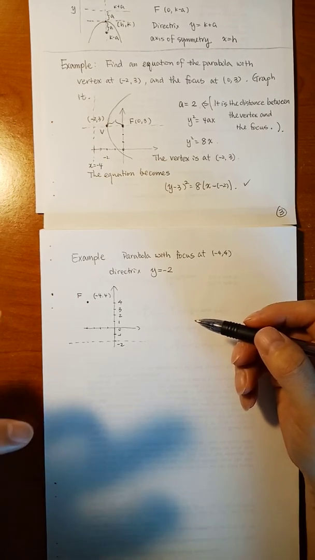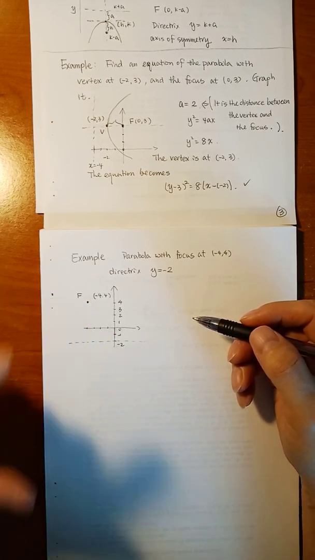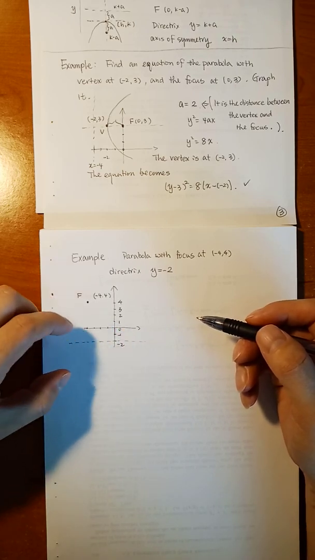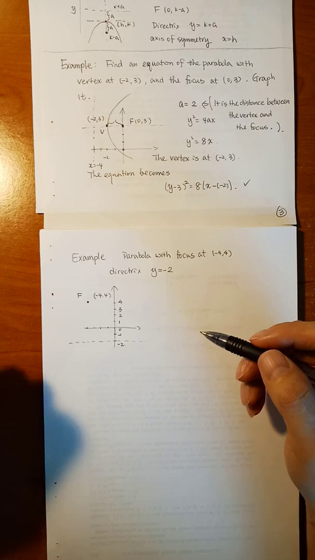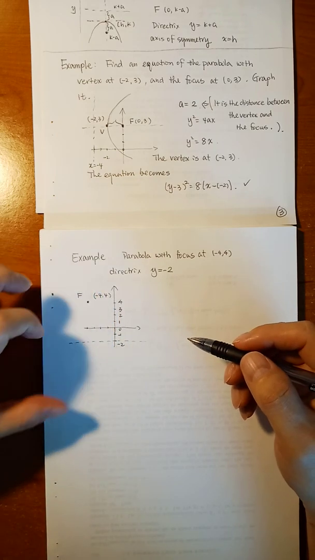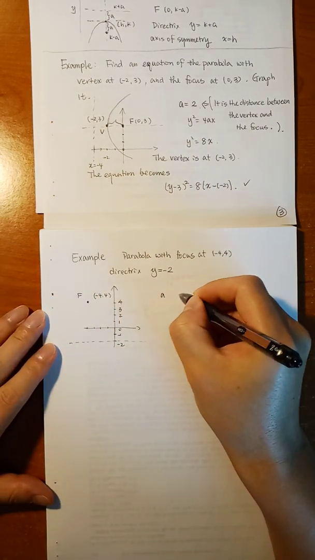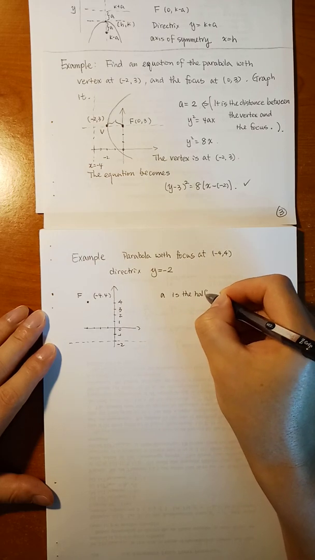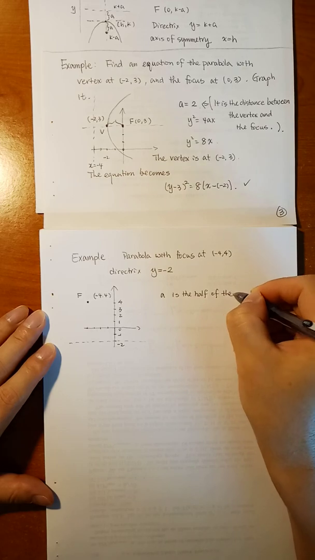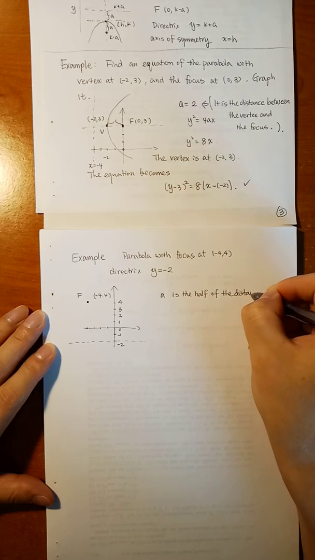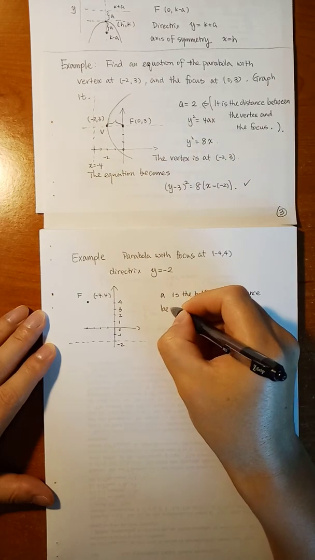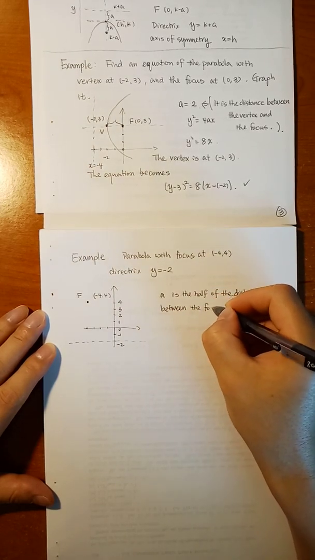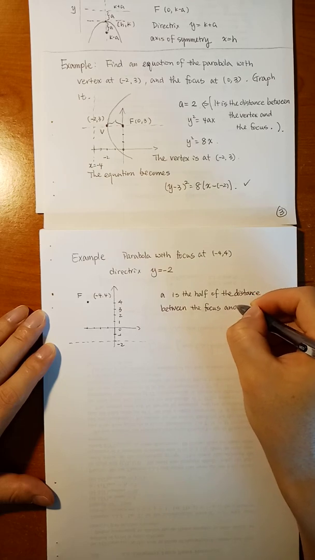A is the distance between the vertex and the focus. It is half of the distance between the focus and the directrix, because remember we always know that the vertex is a midpoint. So A is also half of the distance between the focus and the directrix.